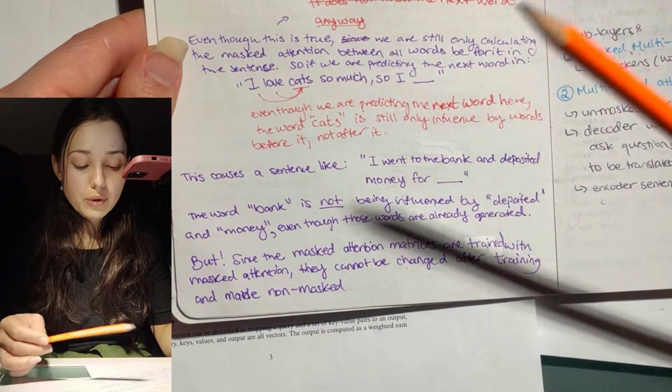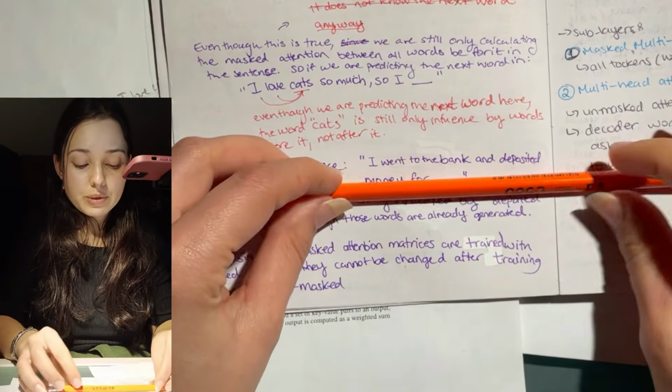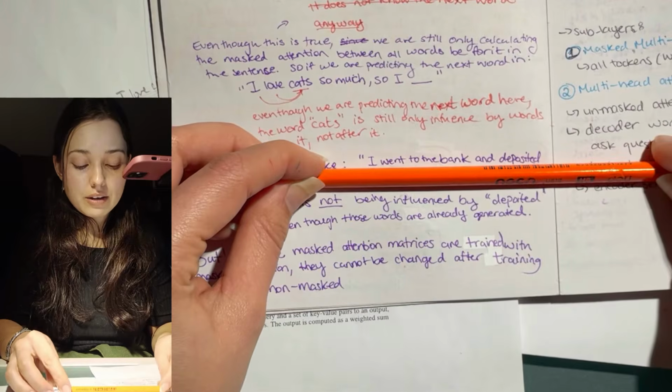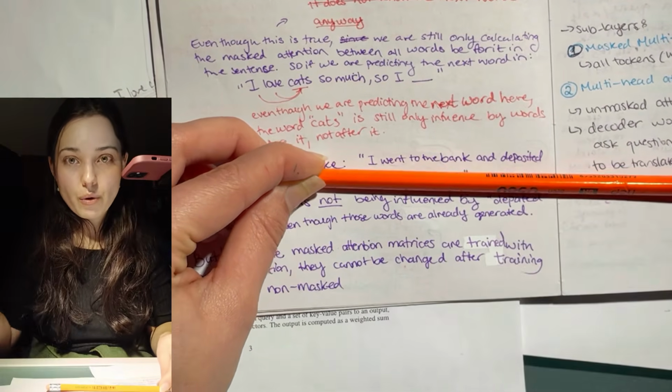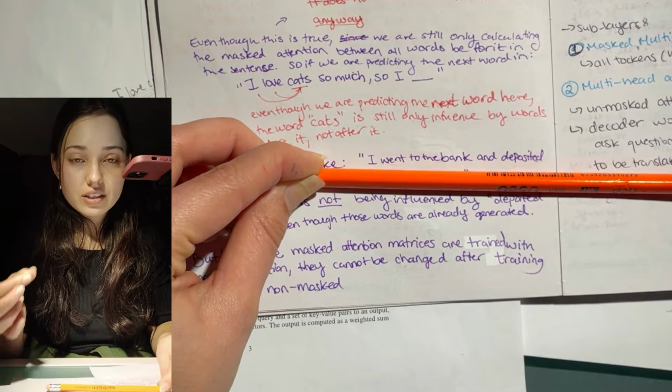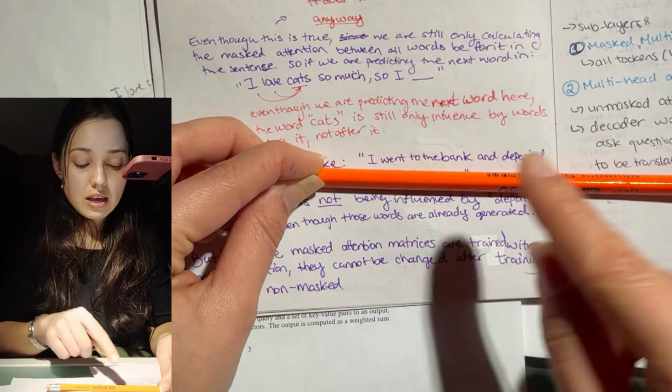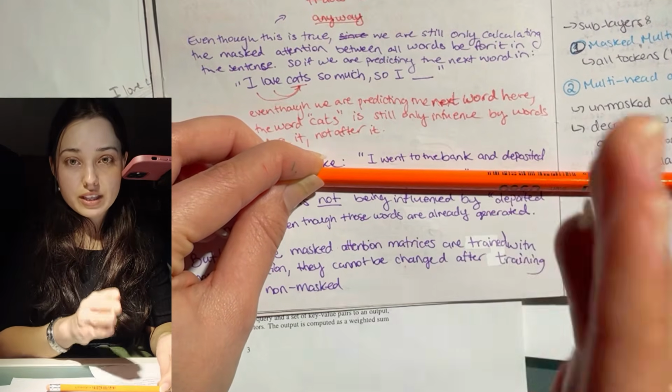So even when we're trying to predict the word money, where we've masked out this section, even though technically the word deposited is already generated, it still does not affect the word bank because the word bank comes before it in the sentence.